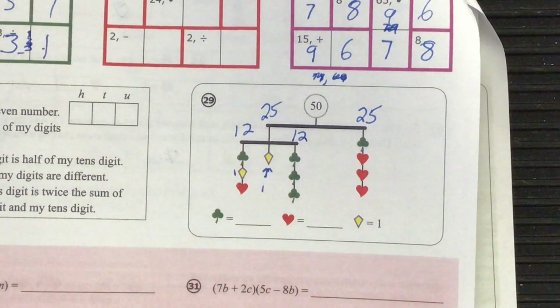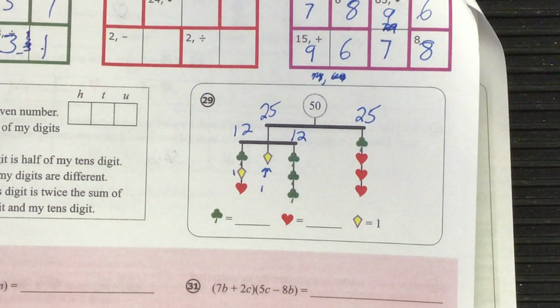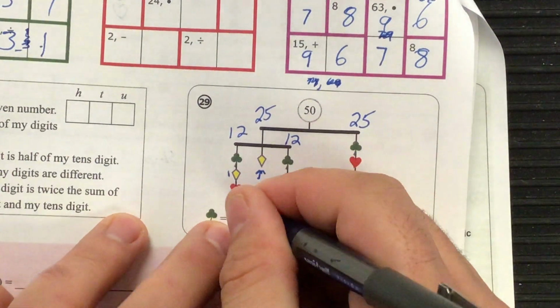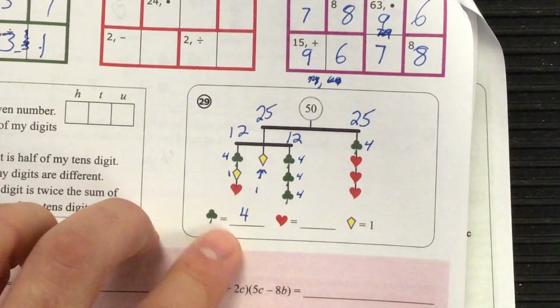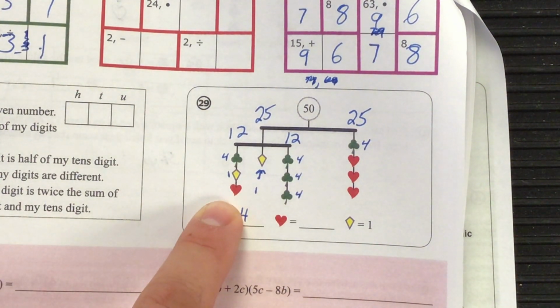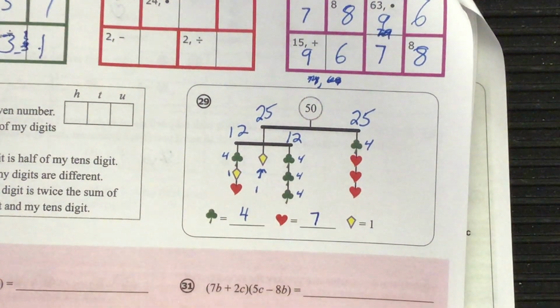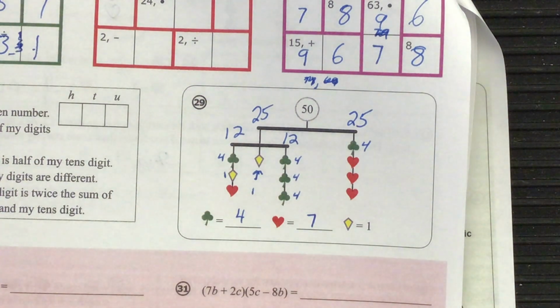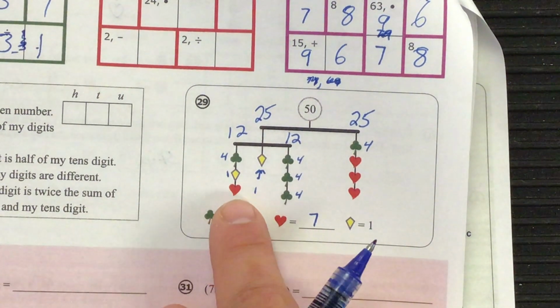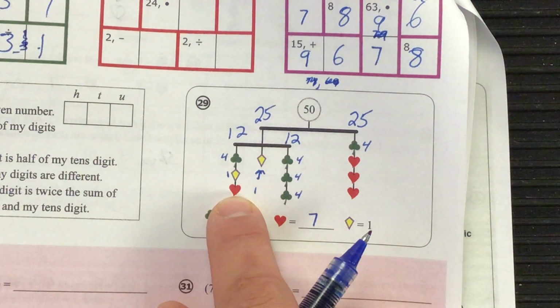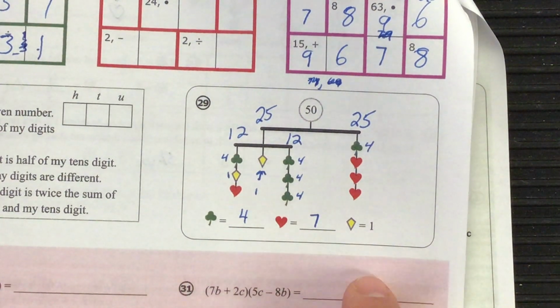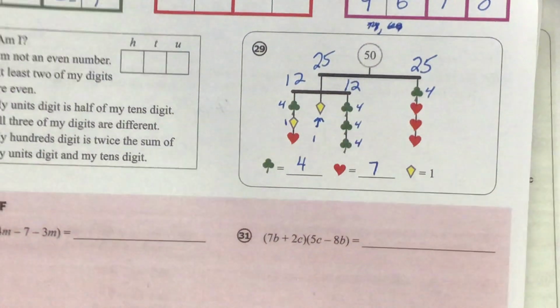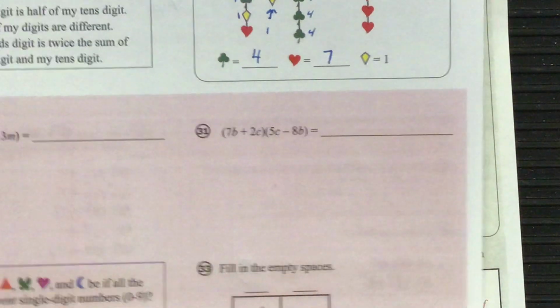So from there, I should be able to get the shamrocks. 4. Then I should be able to get the heart. 7. Yeah, 7 is correct. Okay, 31. 2 ways to get it. These have to add up to 12. These have to add up to 25. So 4 plus 21. Landon, what about the yellow triangle thing? 1. Good job.